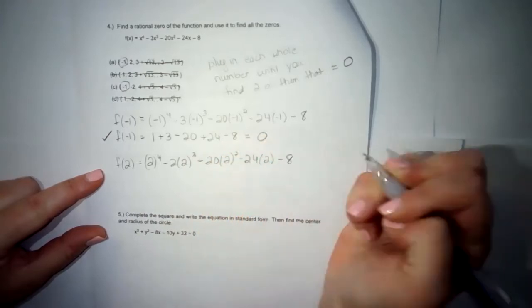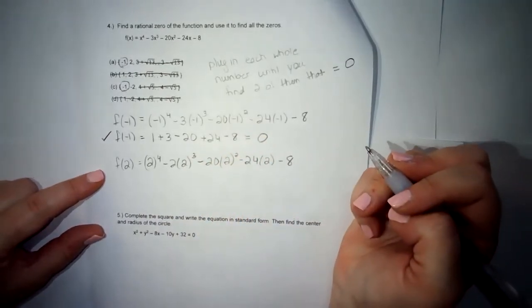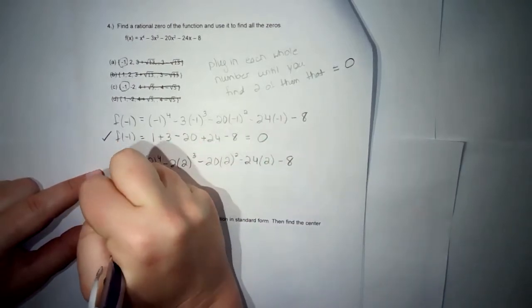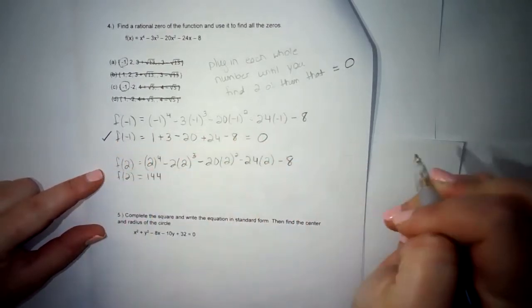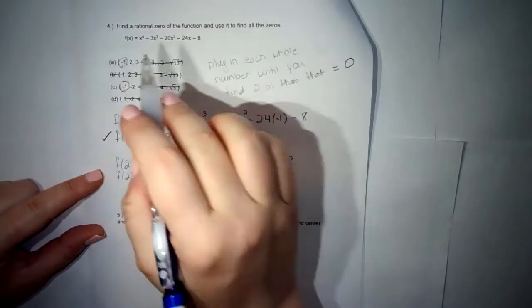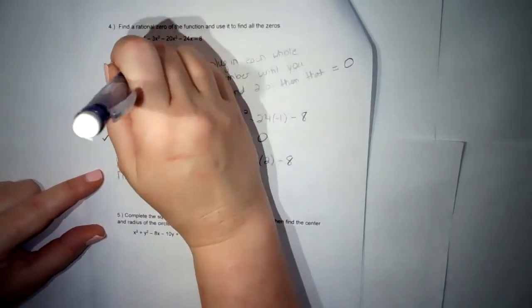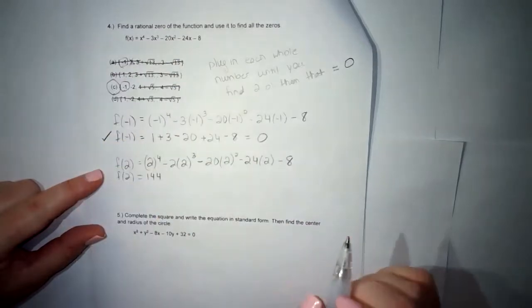Everywhere I see an X, I'm throwing in a 2. Okay. I'll go ahead and tell you when I do all that in my calculator, I get 144. So is A the right answer? No. It's got to be C.